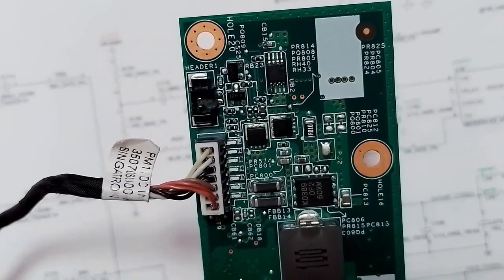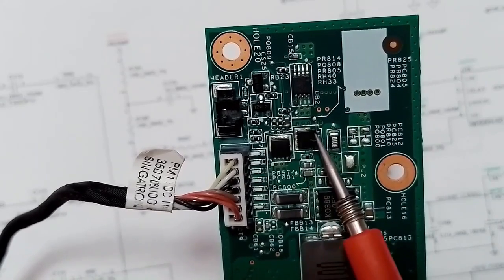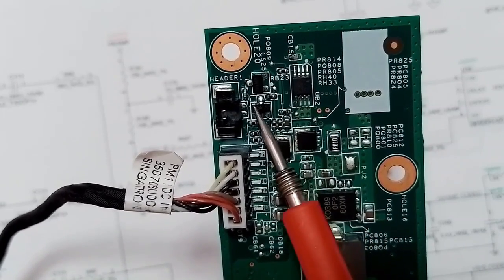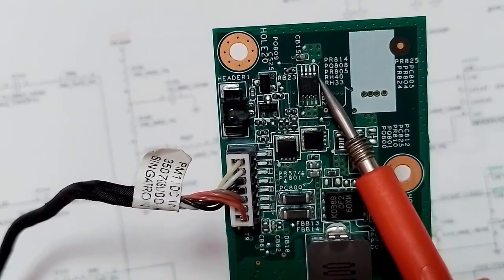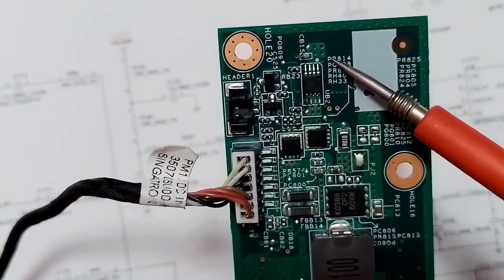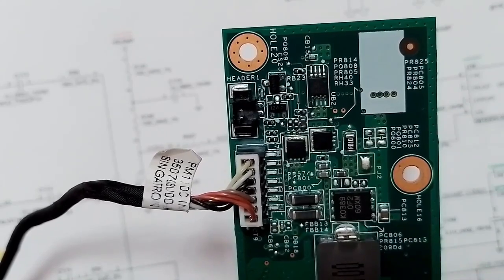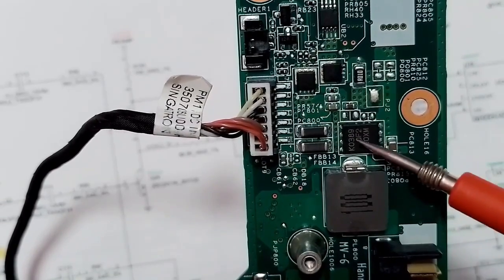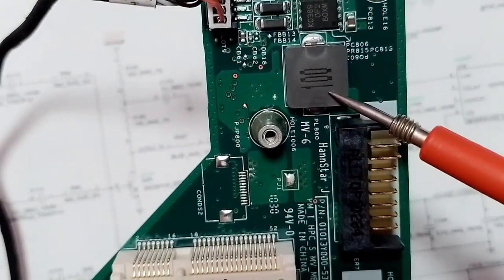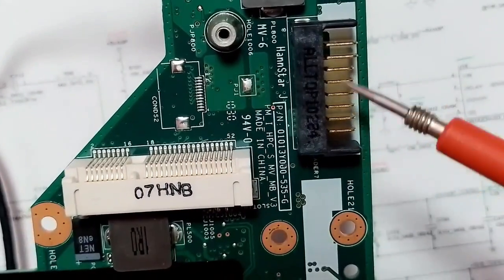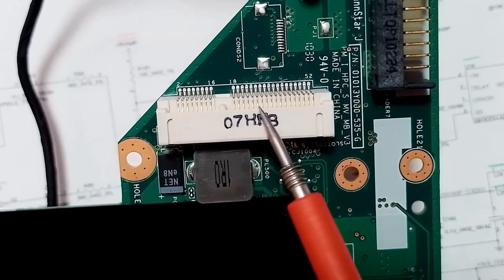So let's begin here. So as you can see, this is a connector, okay? Here we have power MOSFETs, as you can see here. This is basically transistors. This is an integrated circuit, a small integrated circuit with 8 pins. Here we have inductors, okay? So here we have inductors. Here we have another MOSFET over here. This is an inductor or coil. Here we have the battery connector, okay? So this connector is for the Wi-Fi card.